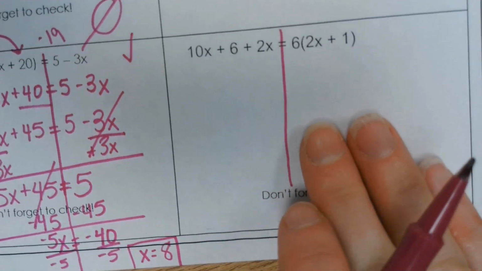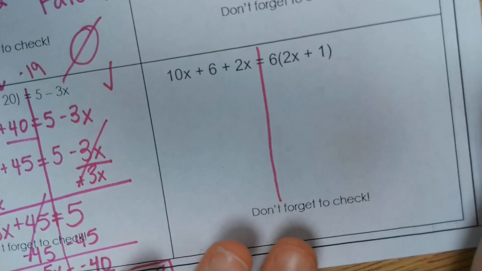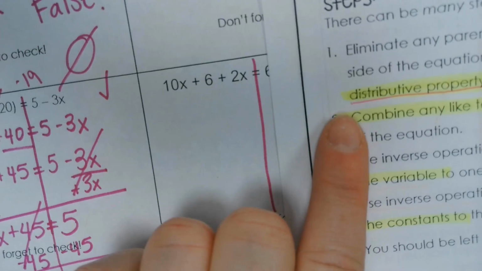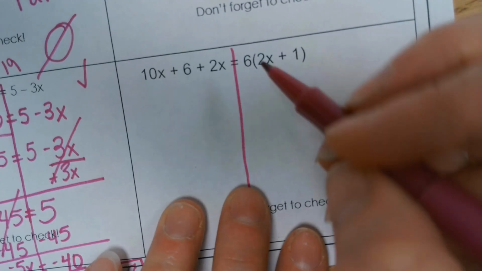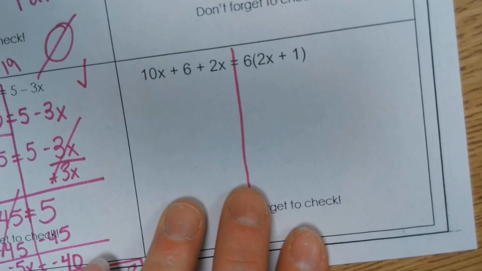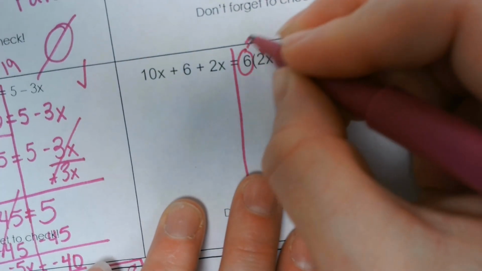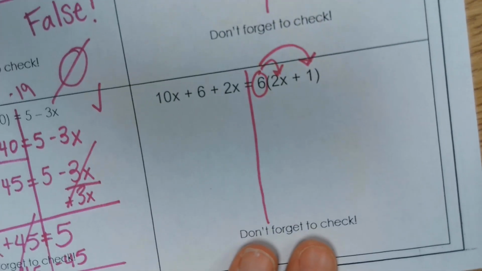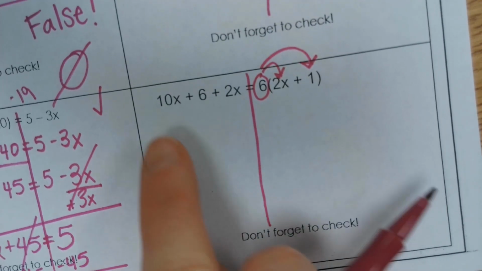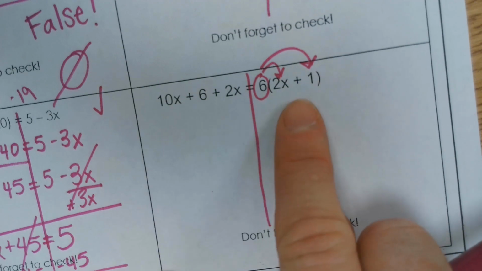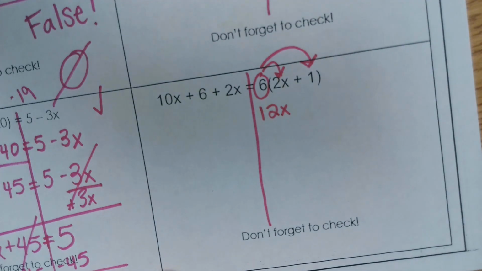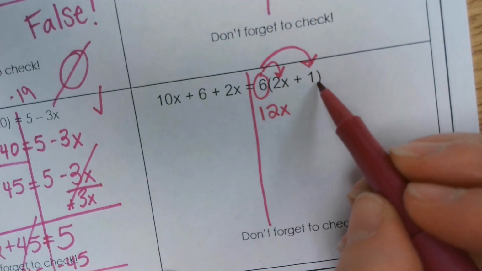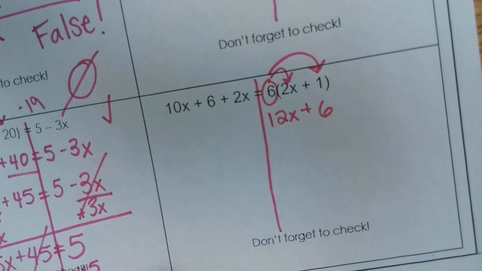Okay, we're going to do the one on the right now. So our steps, step 1 says distributive property. We are going to distribute, the only parentheses I see are on the right side. So we're going to distribute the 6. So I'm just going to work on the right side right now. So 6 times 2 is 12x. And then 6 times 1 is 6. So step 1 was distributive property.